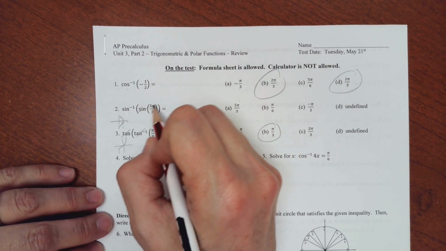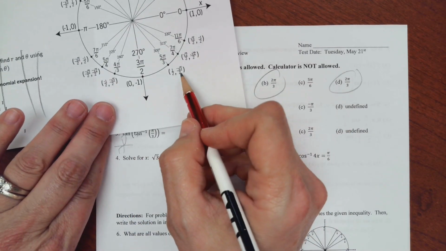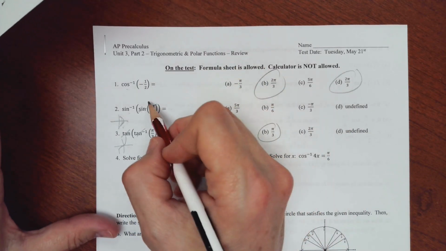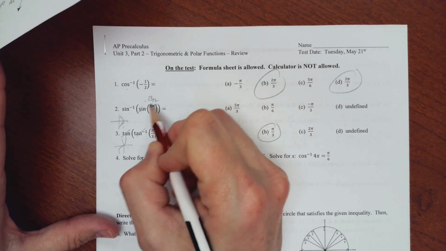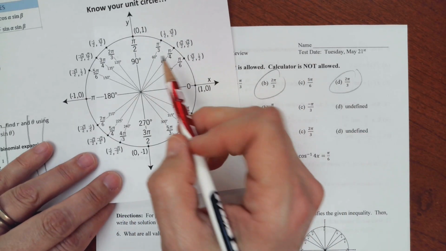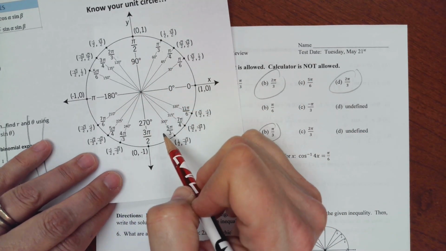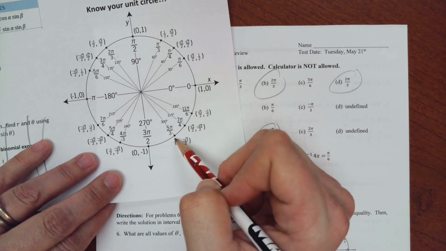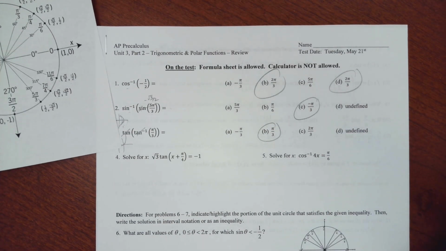The sine of 5π/3 is negative radical 3/2. And then the arc sine of negative radical 3/2, if I look here, the sine is negative radical 3/2 right there. So down π/3. So there you go.